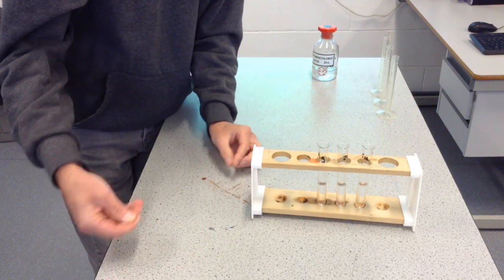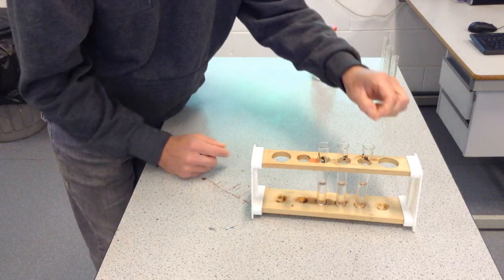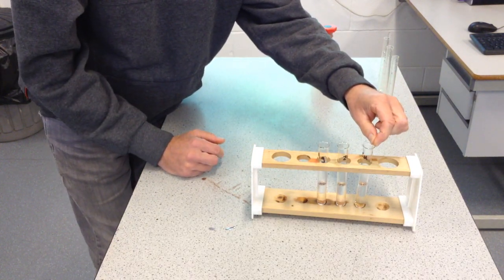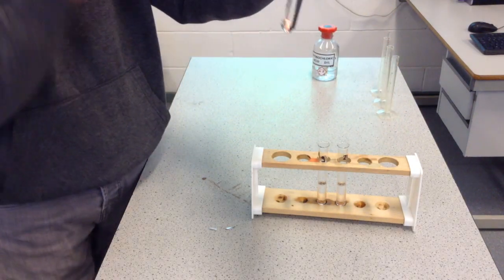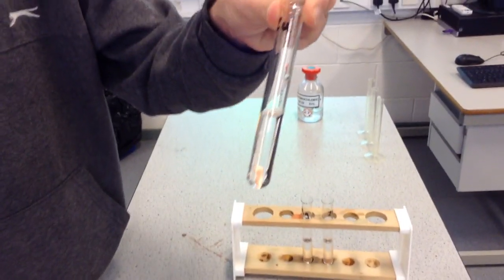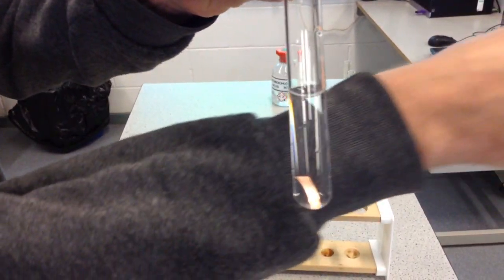And okay, so let's first of all put our copper into here, and let's have a look and see whether this is going to react with hydrochloric acid. I'm going to bring it up closer to the camera. I'm going to put my grey behind that just to see if that will help you to see if there's any reaction going on.